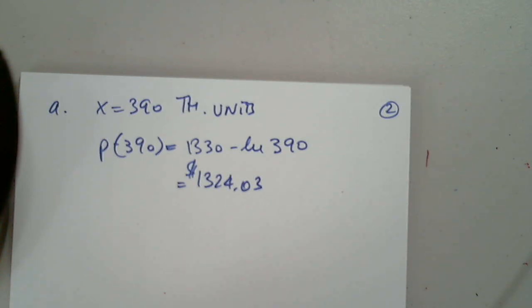But I think there is a little bit of an error then, because they're saying that the price the consumers are willing to pay for a popular high-end digital camera is given by the accompanying function. So this is the price, and we plugged it in. And X was given to us. X is in thousands of units. What price corresponds to a demand of 390? So can you try to put it in A? Because when I did it in B, it was wrong too.